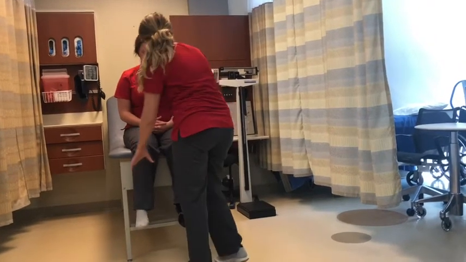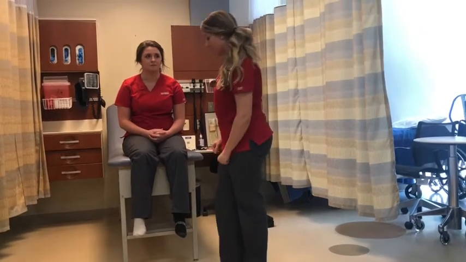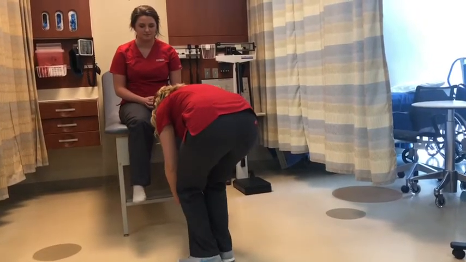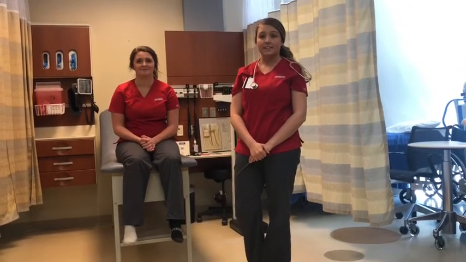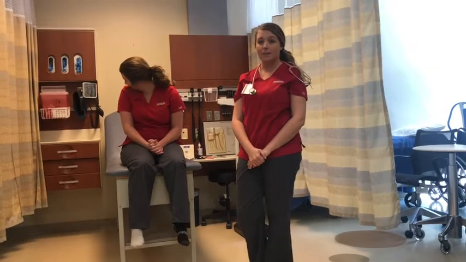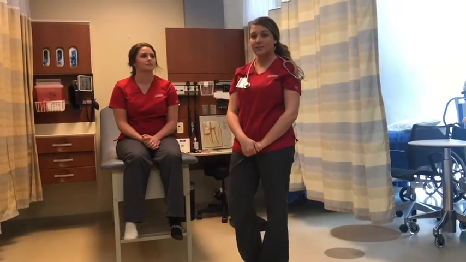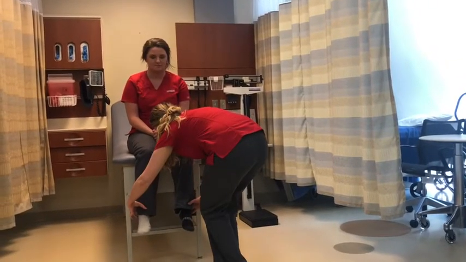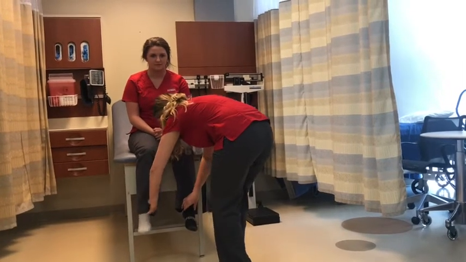Okay, muscle bulk is symmetric, and so is hair distribution on the legs. Now I'm going to inspect in between your toes. Okay. In between the toes is free of verrucosities, and the spaces in between are dry, pink, warm, and non-tender. Now I'm going to check the pulse on your posterior tibial and dorsalis pedis. Okay. Patient's pulse is graded 2.